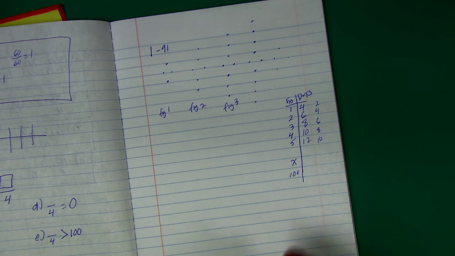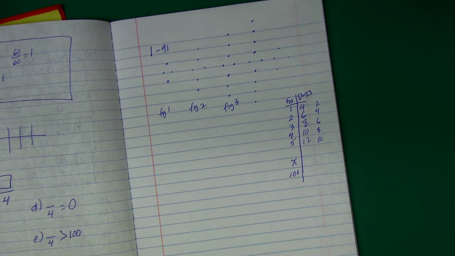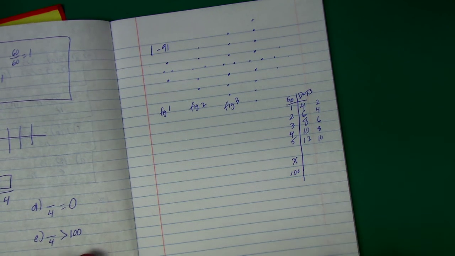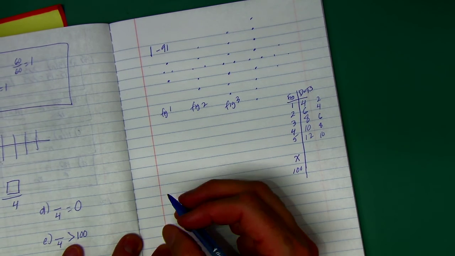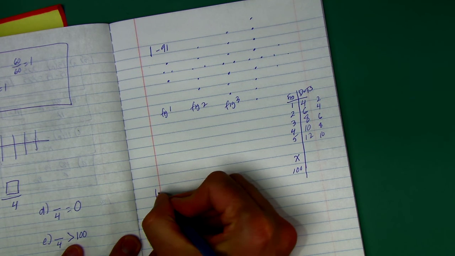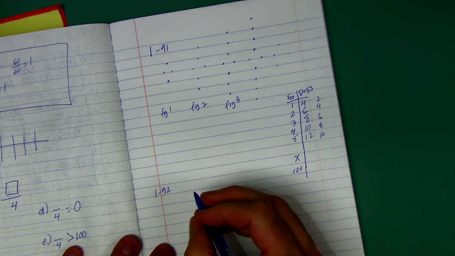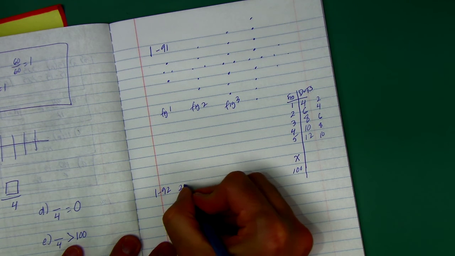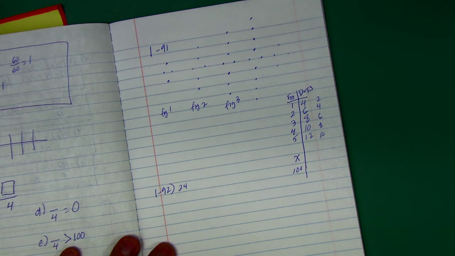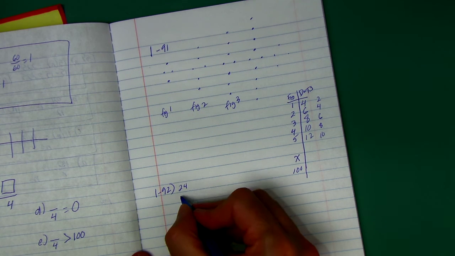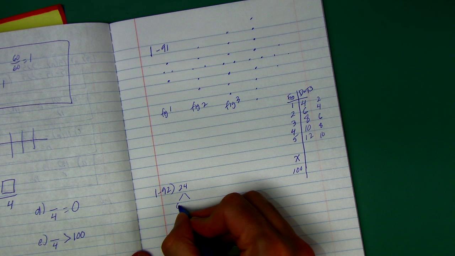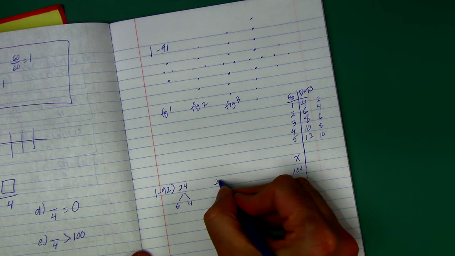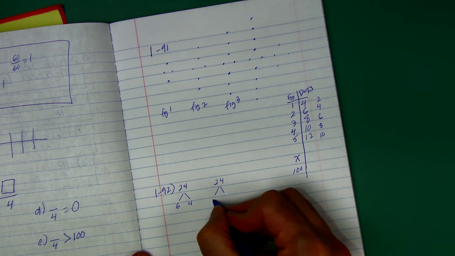Okay? Now, last set of problems are prime factorization problems. And you remember how to get prime factorization. First, what you do is you make a factor tree. So 24, you can start it with 6 times 4. Someone else may have started it 3 times 8.